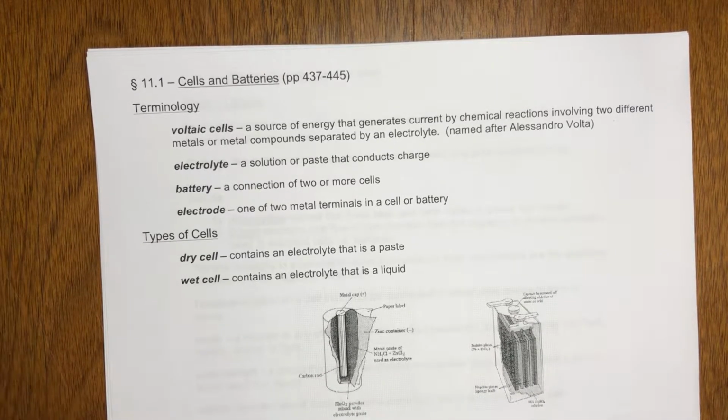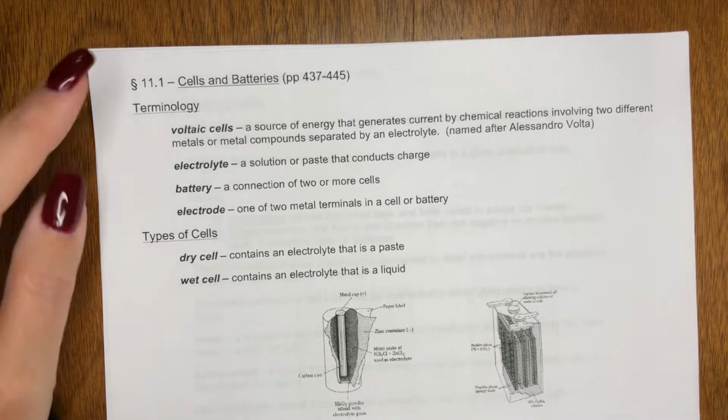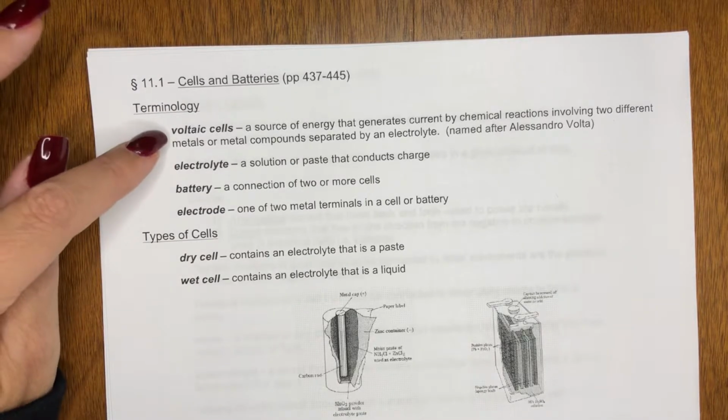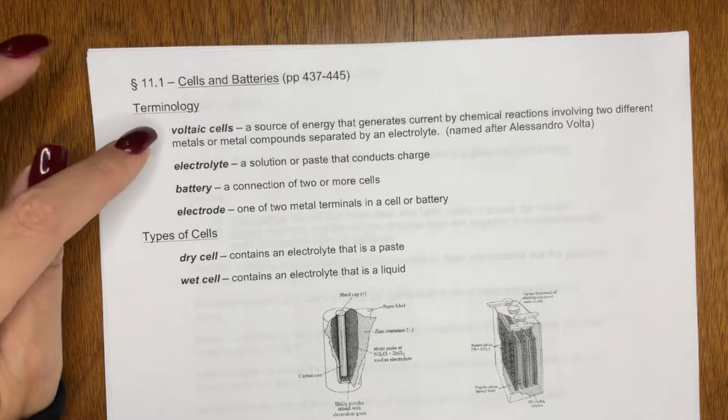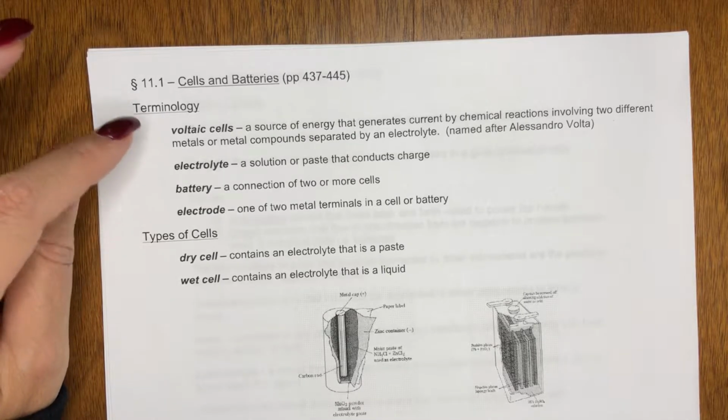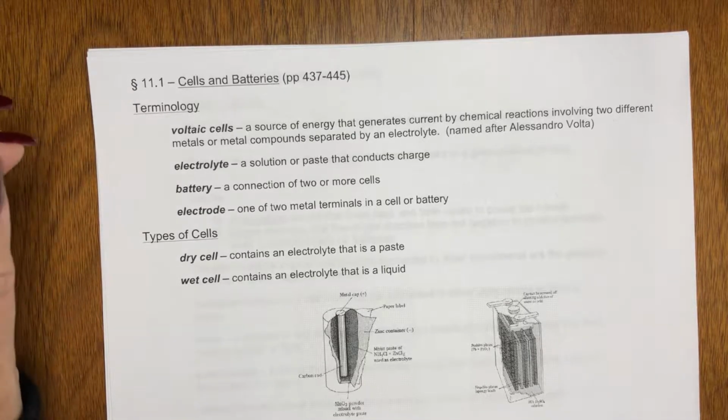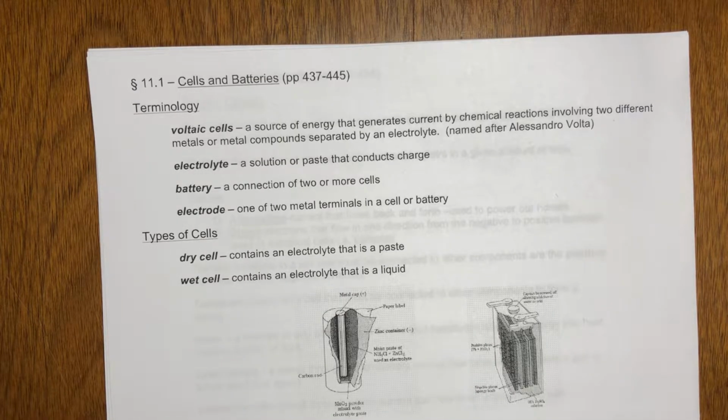So in this lesson, we are moving out of static electricity into current electricity. And we will start with cells and batteries, which are the source of energy for the circuit. So historically, we had what was called a voltaic cell. And this is a source of energy that generates current by chemical reactions involving two different metals or metal compounds separated by an electrolyte. So this primitive cell was named after Alessandro Volta.